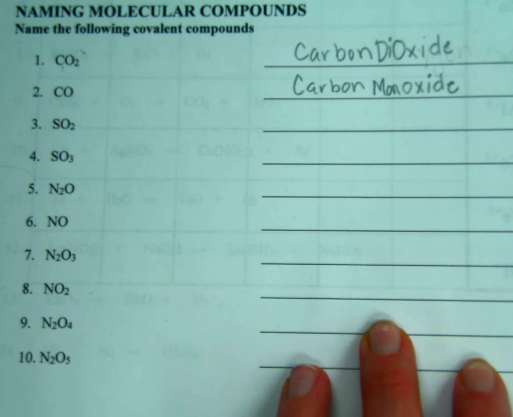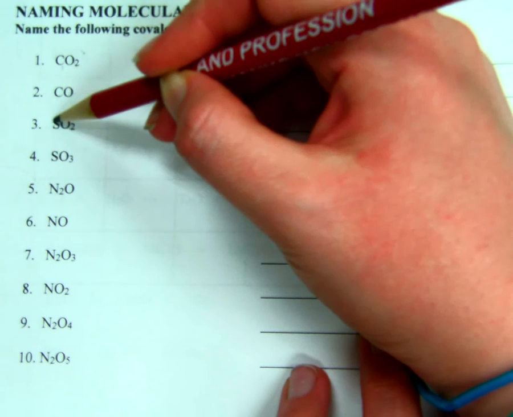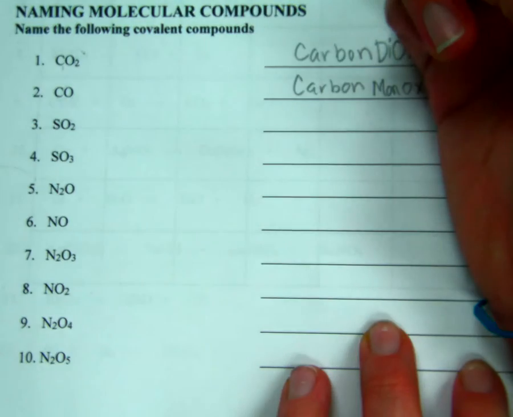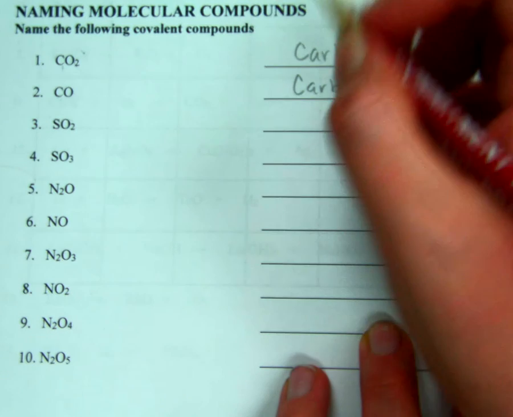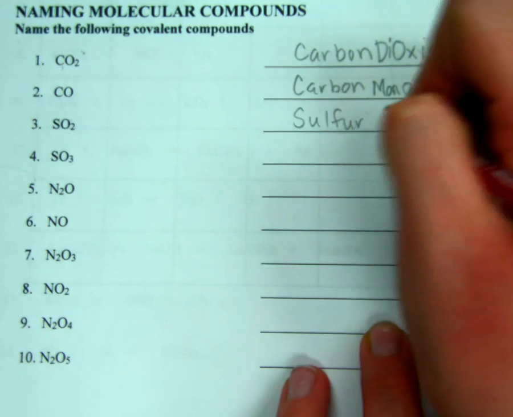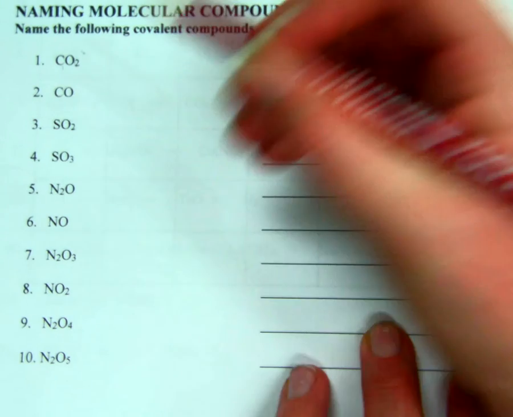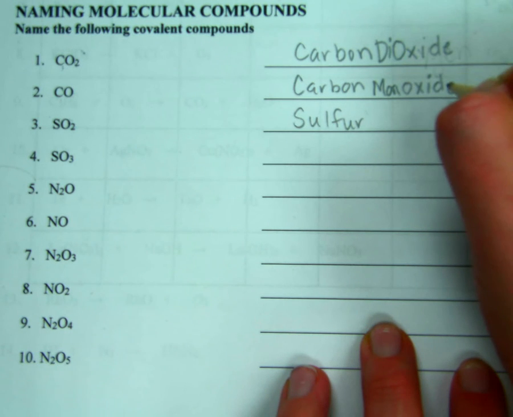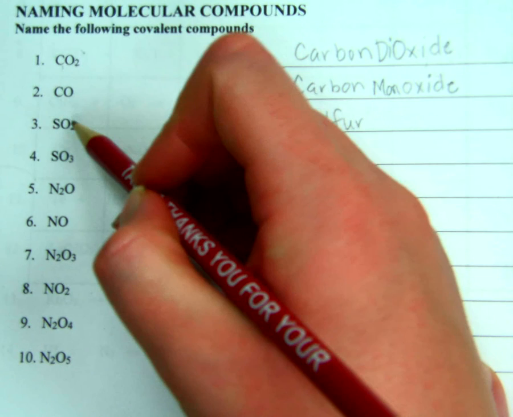Let's do one more. Here I have SO2. Again, both nonmetals, so we're going to consider it a covalent compound. S stands for sulfur. O, again, is oxygen. Again, we'll change it to oxide to show that it's in a compound. And again, we have two, so that's dioxide.